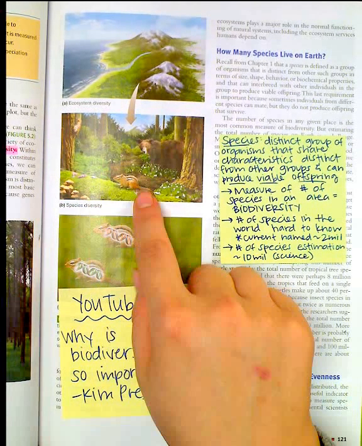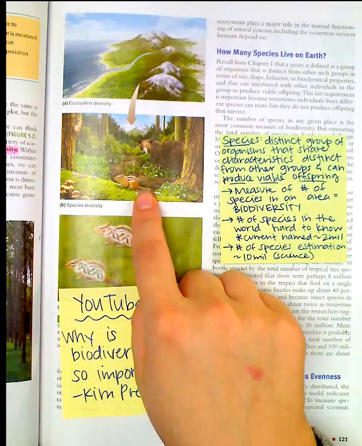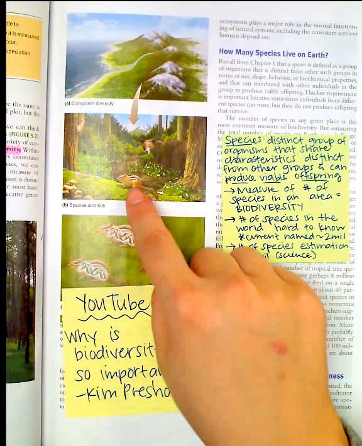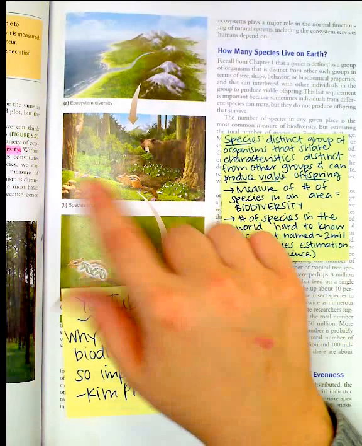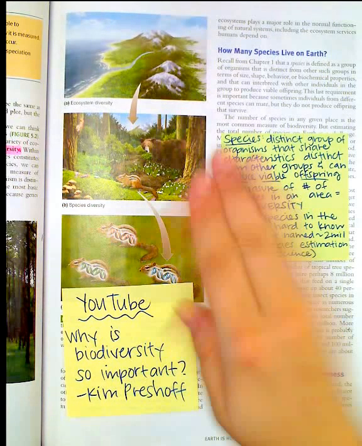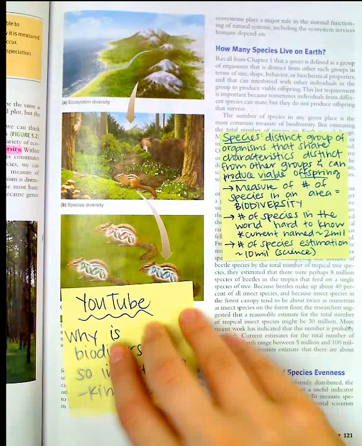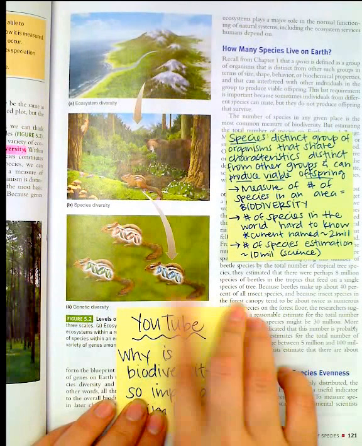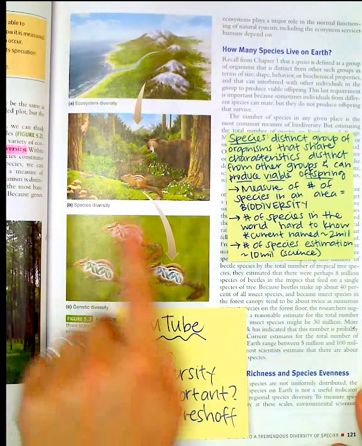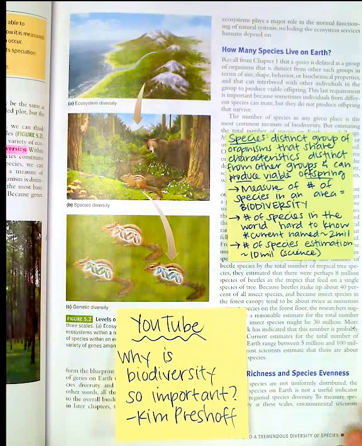Species diversity, here's a forest, lots of diversity there. We have our bird species, mammal species, lots of different flowering plants, ferns, moss, fungi, really high diversity here. And then we have our genetic diversity. So let's look at these different animals. And so this is one species. I'm going to guess it's like a chipmunk or something similar to that.